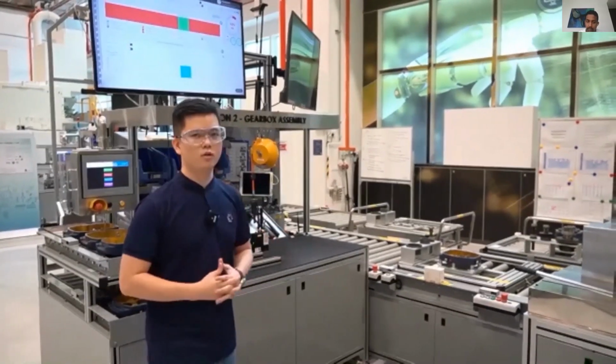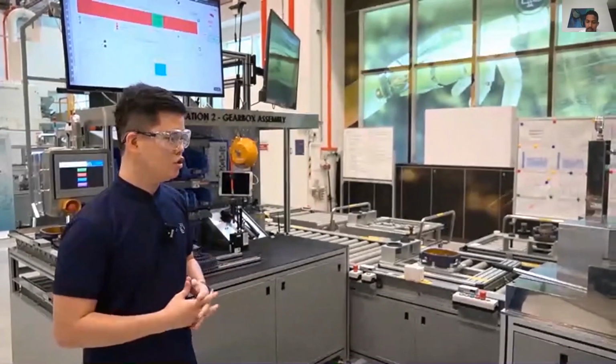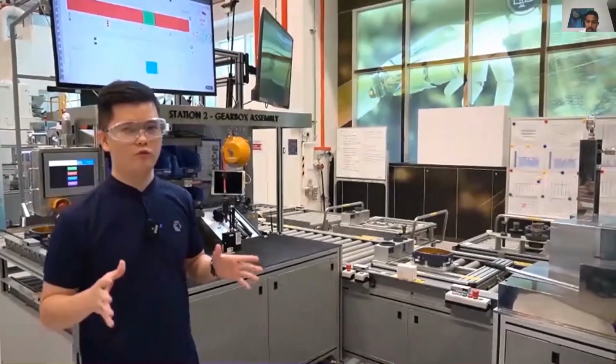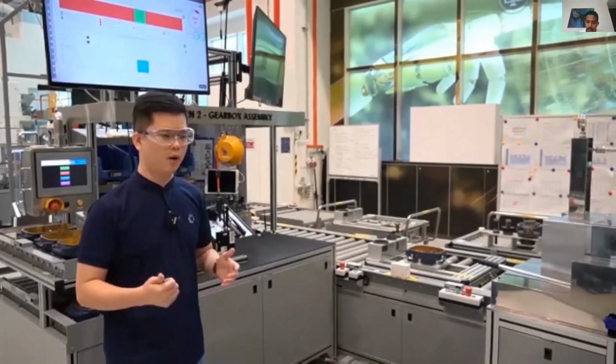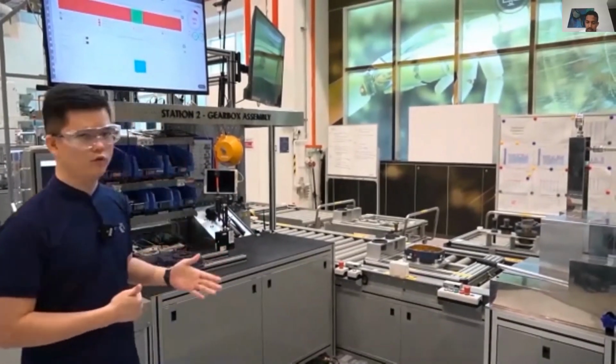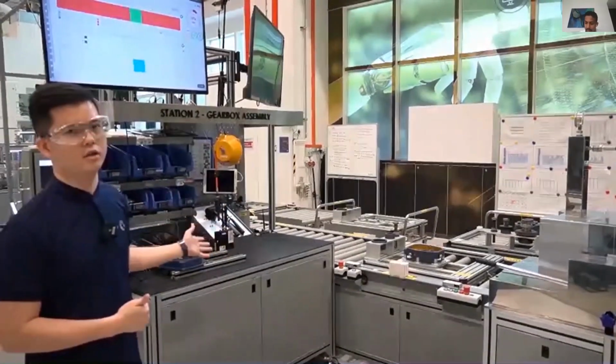Traditionally, before the DPE solution was in place, the shop floor supervisors did not have visibility of the operation status of these stations. For example, they don't know how long it takes for each operator to finish each task, also known as cycle times.